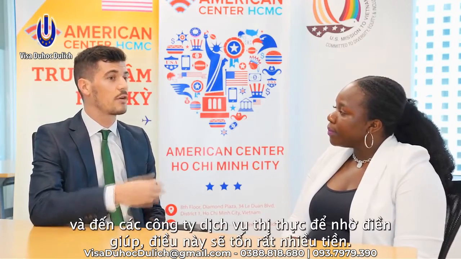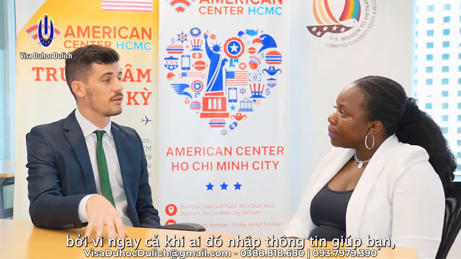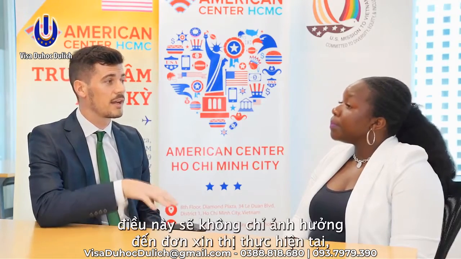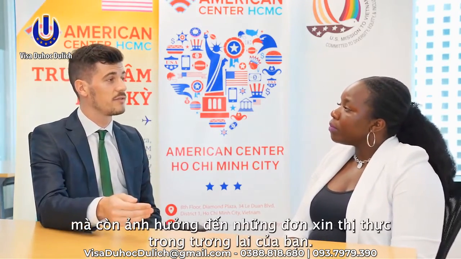What are some of the benefits of completing my own DS-160? So the first major benefit is that you save yourself a lot of money. We know a lot of applicants see the DS-160 as very complicated and go to visa agents to do it for them, who charge a lot of money. But the real benefit is that when you do the DS-160 yourself, you know all of the information that goes in, and therefore you know what's true and what's not, and you know the information that you're representing to the consular officer. Because even if someone else entered the information for you, you alone are responsible for that information. And if there's incorrect information, that can hurt not just your current application, but applications in the future too.